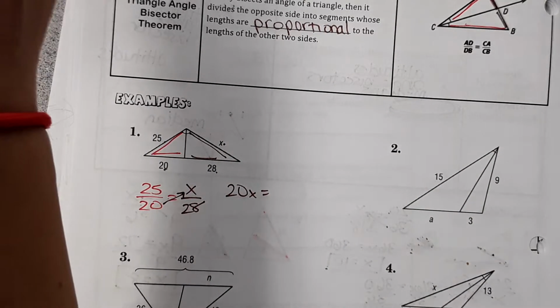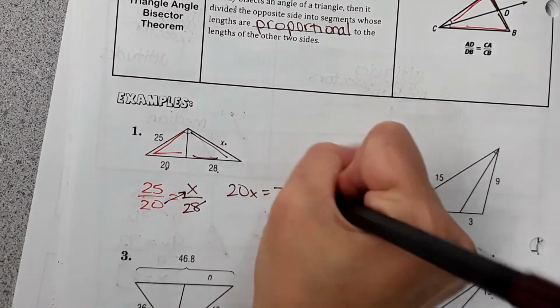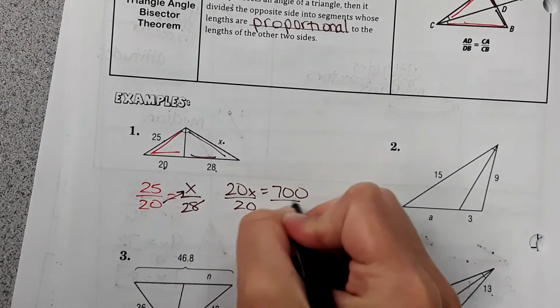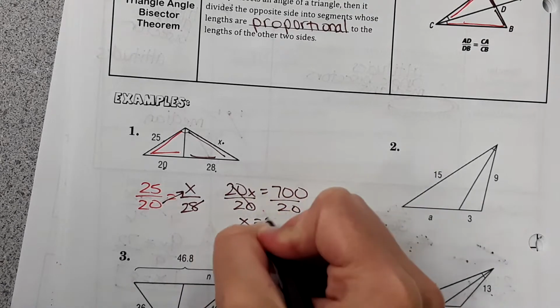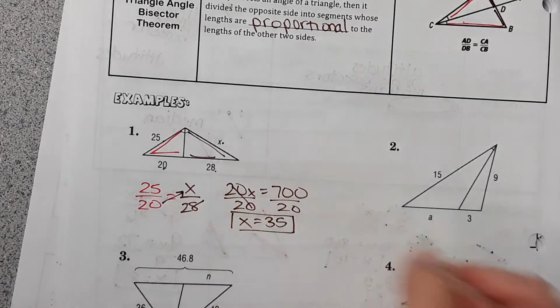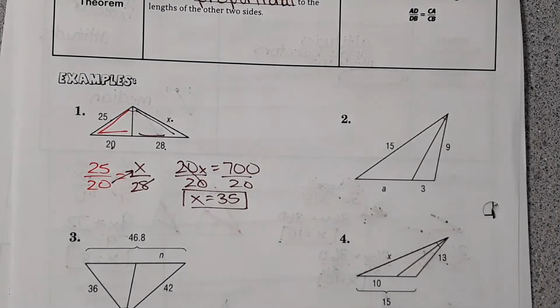Yeah, it is 700. 35 equals x. And now is where all that hard work that you put in the last few days to really understand and get this comes together, and it starts getting easy.